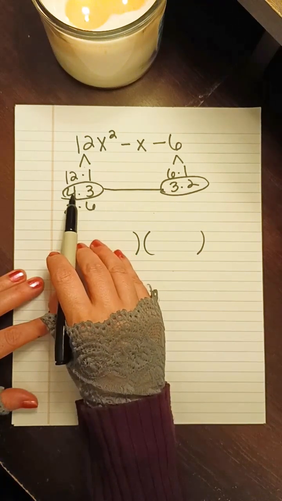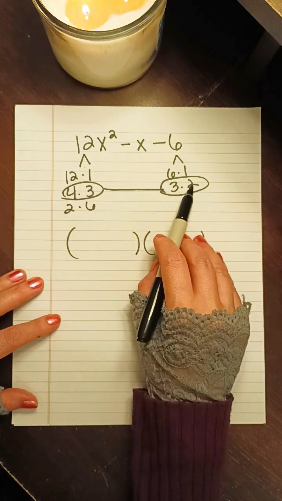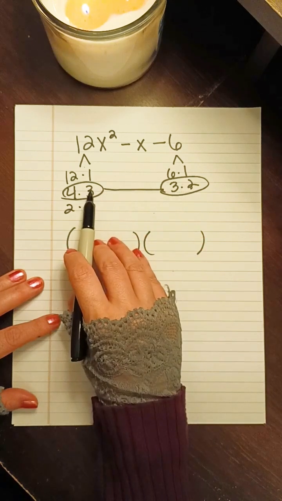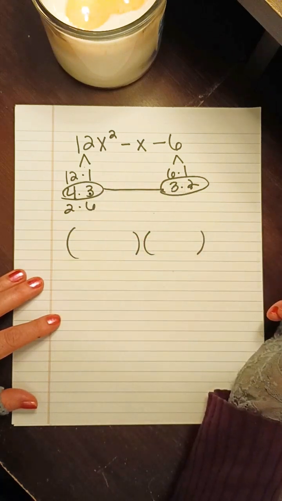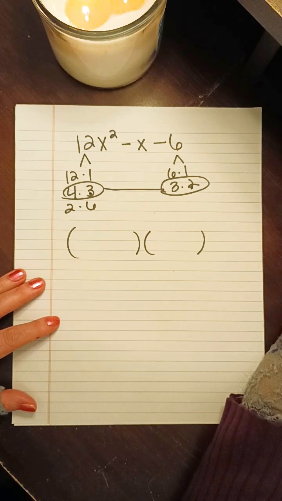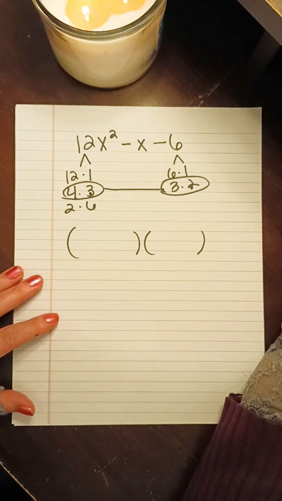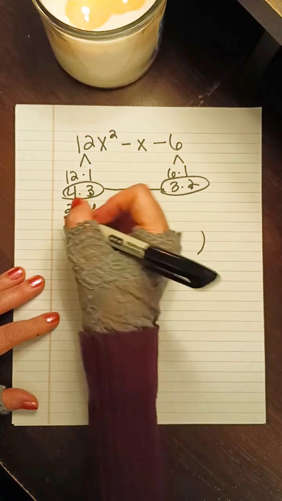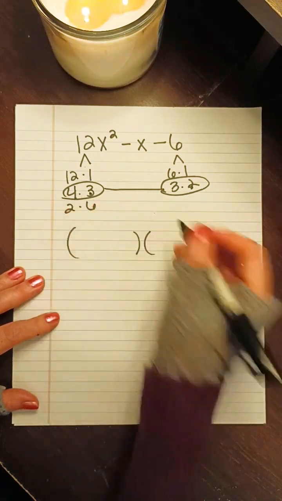But let's try the 4 times the 2 now. That's 8. And then the 3 times the 3 now. That's 9. So 8 and 9, 8 plus 9 won't get me 1, but 9 minus 8 will get me 1. So 4 and 3 and 3 and 2 are going to work.